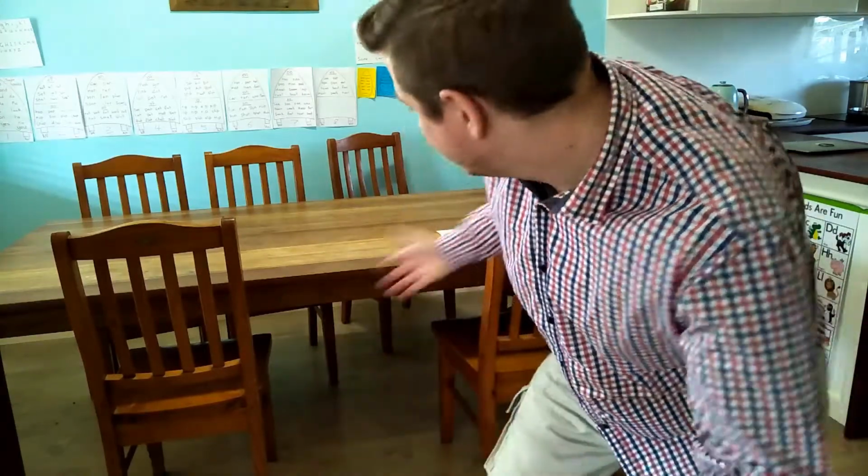Hey guys, I've got a task for you today. This task requires you to measure a piece of furniture in your house and then recreate that on some CAD software. So, welcome to my home. We're going to be measuring this table and we're going to be recreating that on our CAD software.